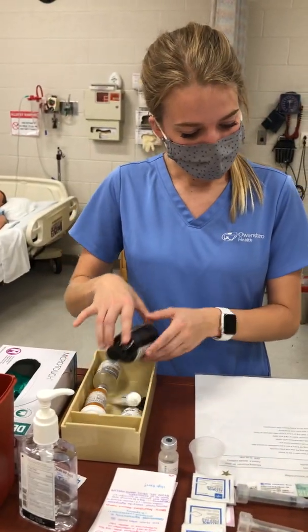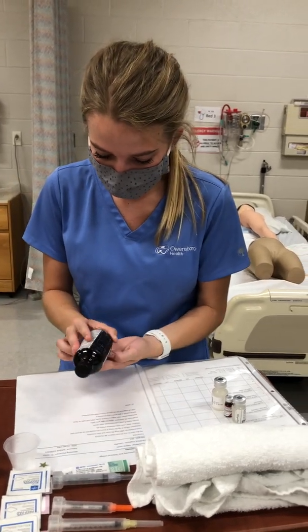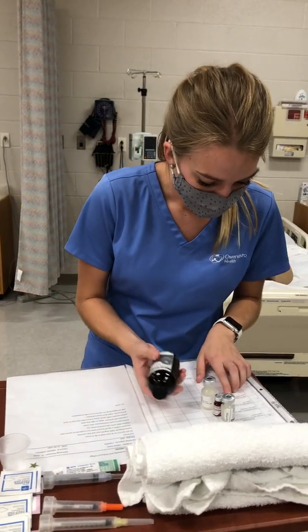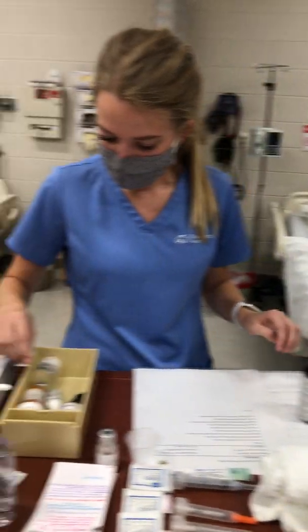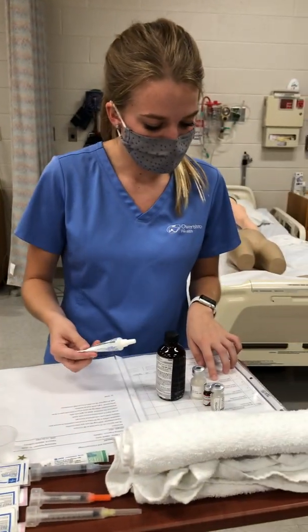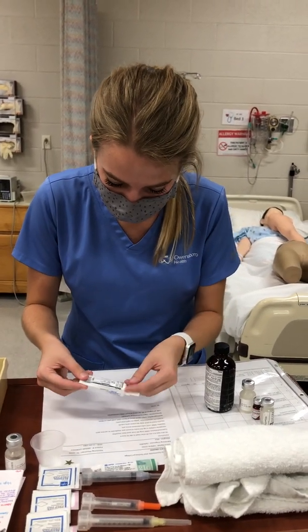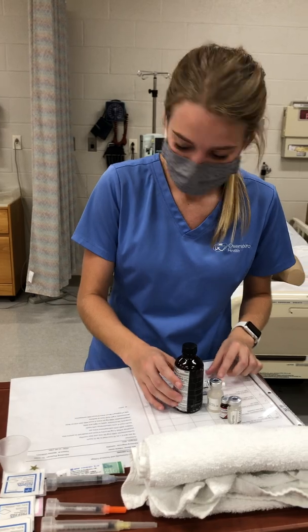Then I'm going to give milk of magnesia, 30 mLs every 6 hours. The expiration date's good. Then I'm going to give my mupirocin, 2% ointment to the right arm daily, and the expiration date is good.